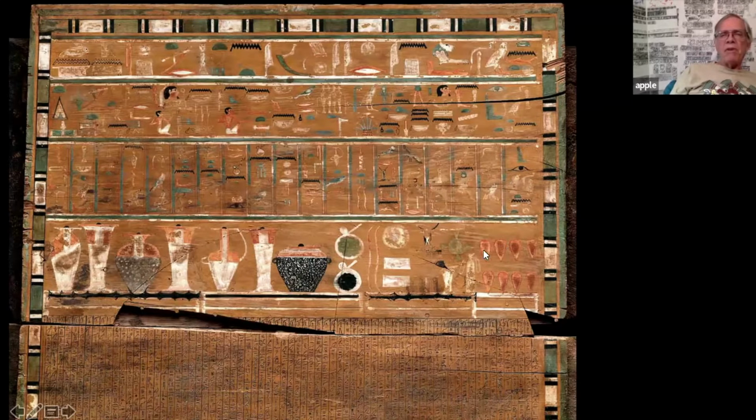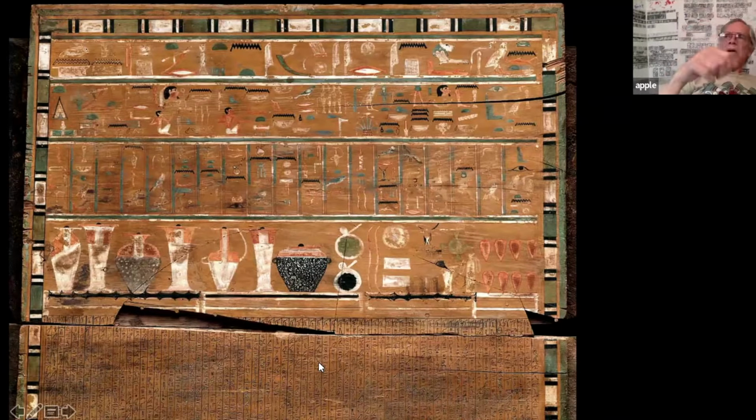Then there's a table full of offerings, again painted naturally. And then the text down here, which is literally just barely detailed. It's really simple glyphs, quite small. The long text at the bottom is not colored at all. Of course, it's typical Egyptian.